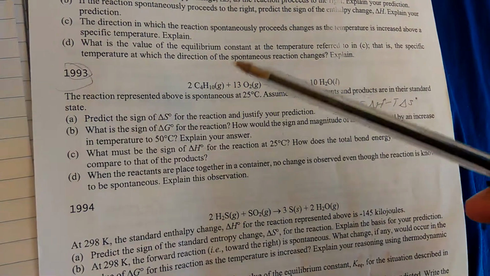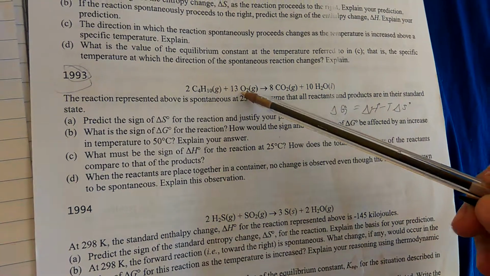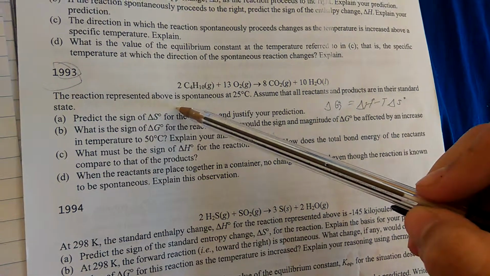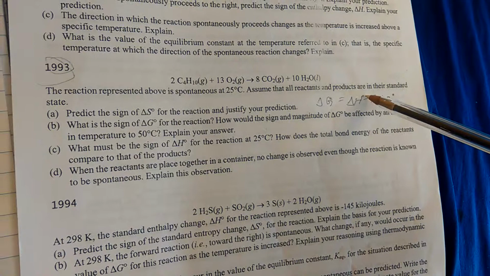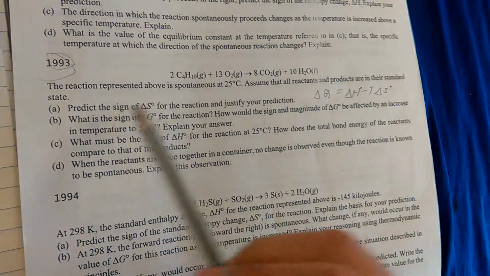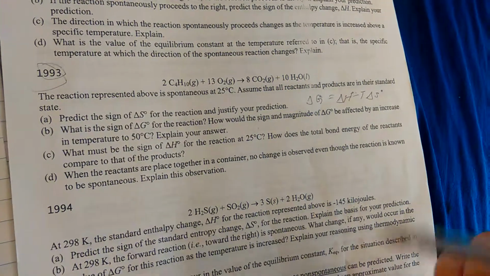1993 has this reaction of butane and oxygen going towards carbon dioxide and water. It says the reaction represented above is spontaneous at 25 degrees Celsius. Assume that all reactants and products are in their standard state, which is at 25 degrees Celsius. So A says predict the sign of delta S for the reaction and justify your prediction.